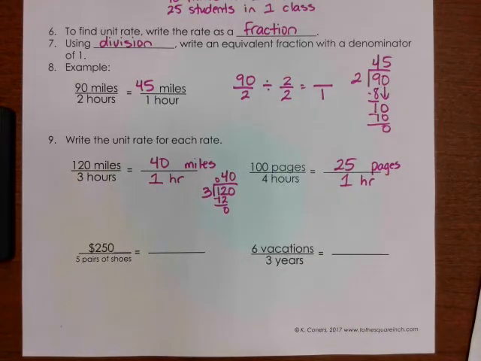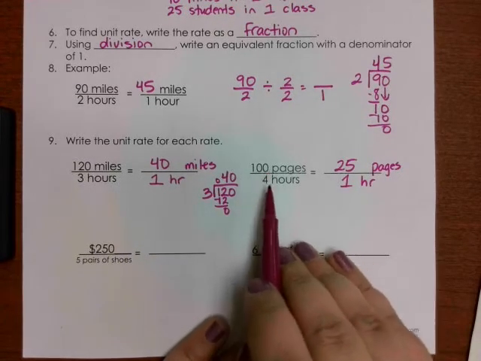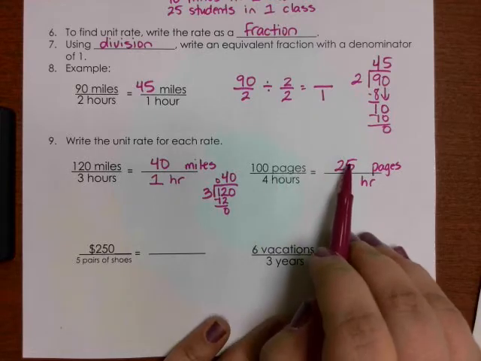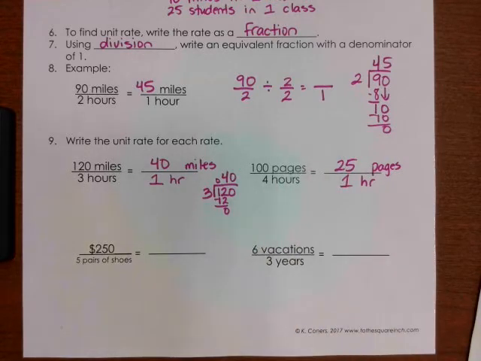That's a little shortcut. You could have divided 100 divided by 4, you still get 25 in the end. But I could see that this was $1. 4 quarters make $1, so I knew if I divide, I would get 25. So 25 pages in 1 hour.